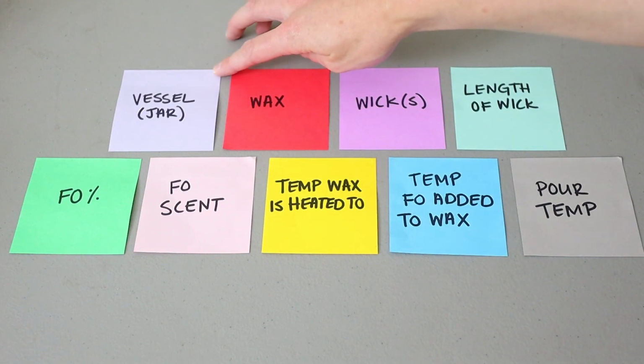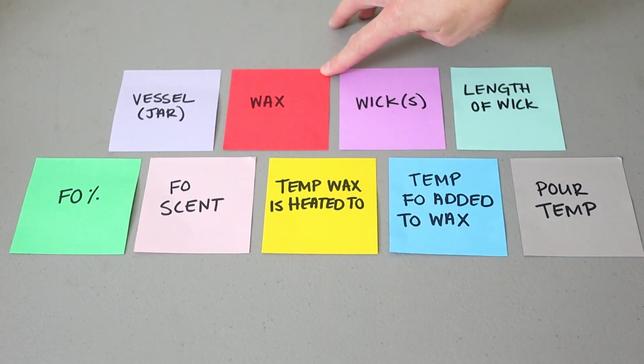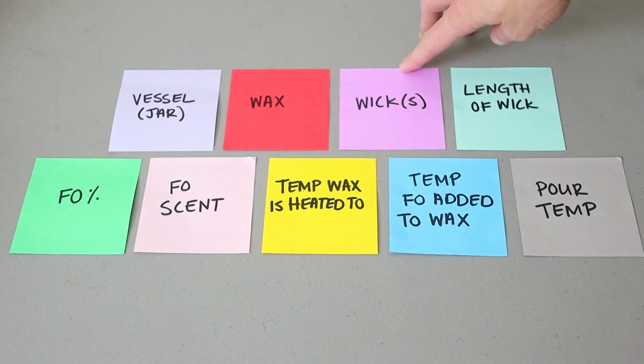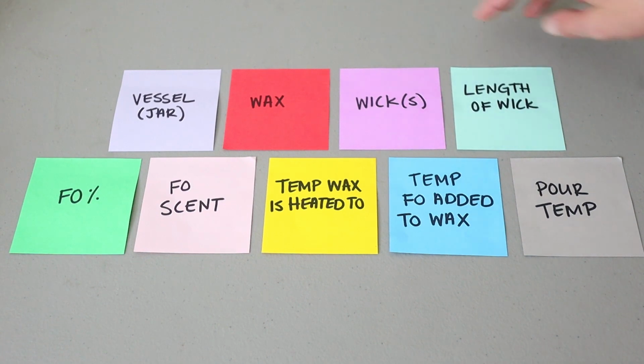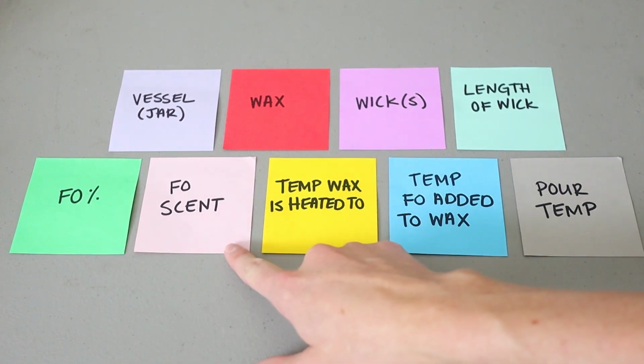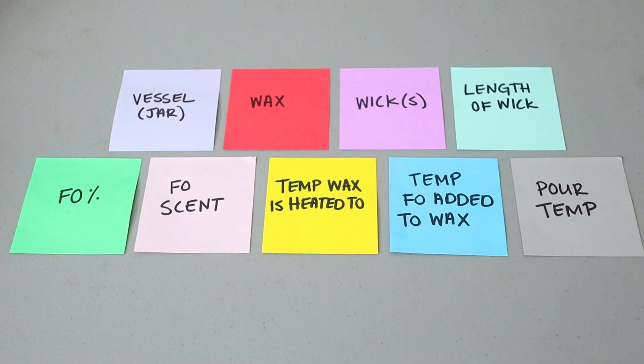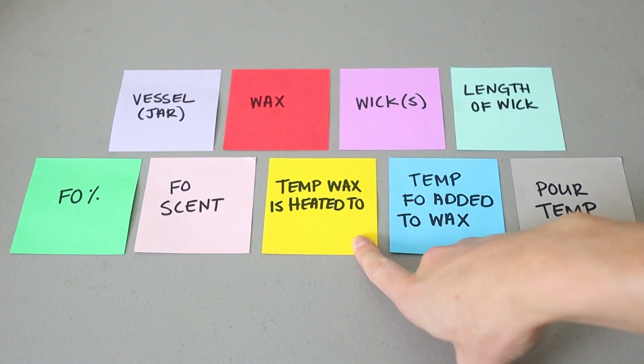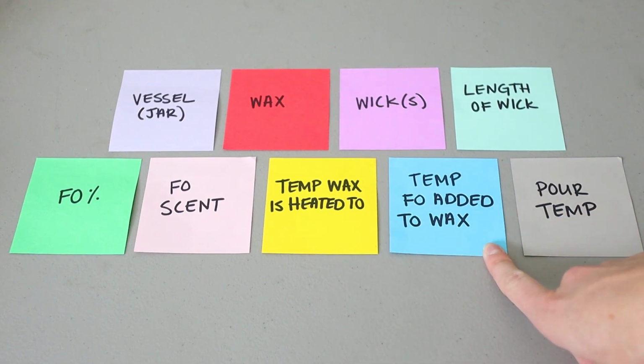So we have the vessel, aka just the jar you're using, the kind of wax, the wicks you're using and/or just singular wick. This could be the wick size as well as the series of wick. And then we also have the length of the wick. So this is how short you trim the wick prior to actually lighting it during the testing process. We also have the fragrance oil percentage and the actual fragrance oil scent. So the kind of scent, which supplier you're getting it from, specifically which fragrance oil you are testing with, as well as the temperature the wax is heated to, the temperature the fragrance oil is added to the wax, and then also your pour temperature.